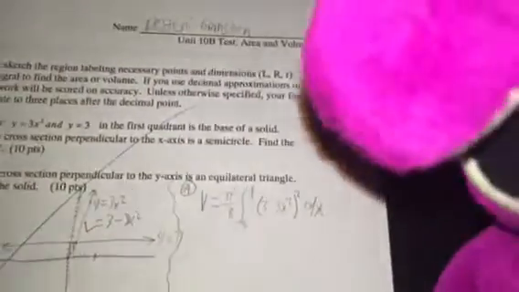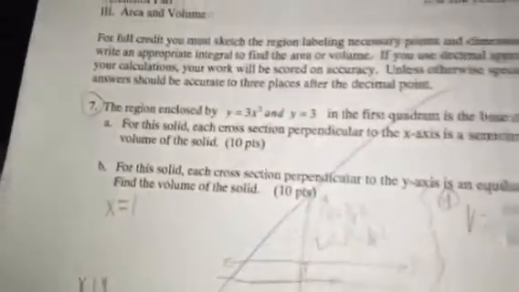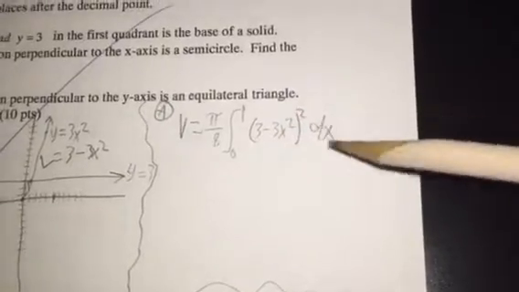The formula on part A and part B that we're supposed to use is V equals the integral from A to B of L squared dx or dy. So for A, we got this. All we need to do is put that in the calculator and get the answer.